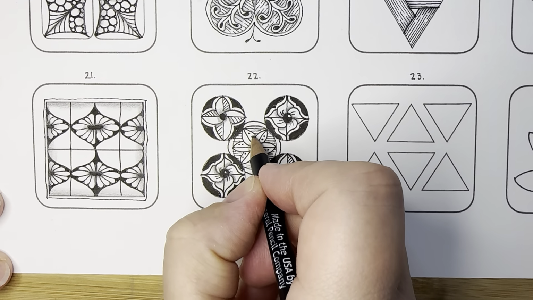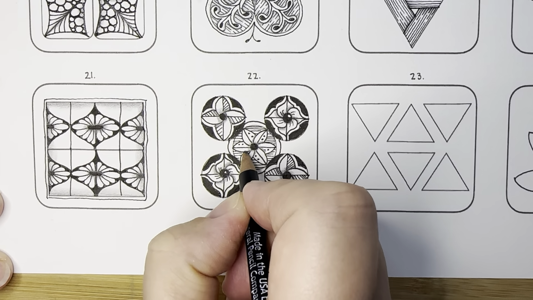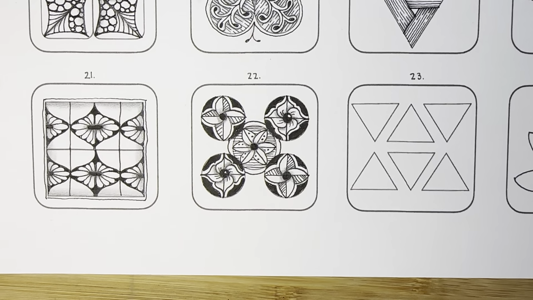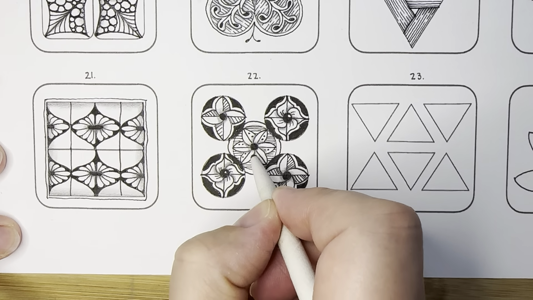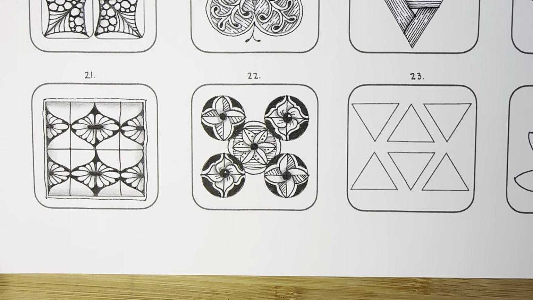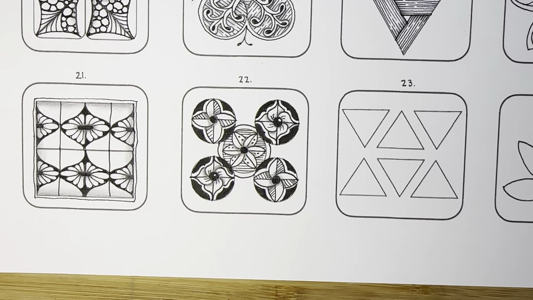And then I'm just going to do that tiny bit on each of these where they overlap. Okay, that's enough tiny details, I think, but there you go.